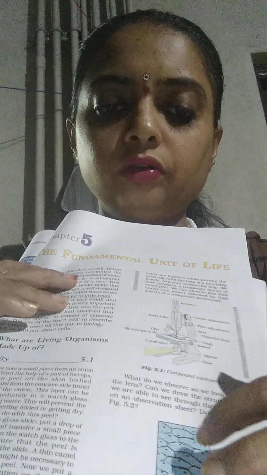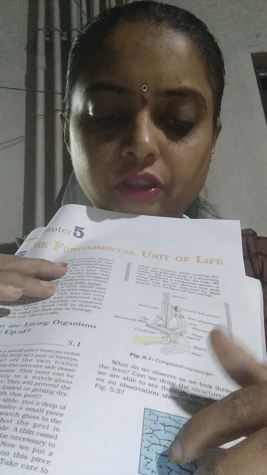So this is like a small room, no? Each individual thing is called a cell. So this is in plants, and I'll show you the human cells also later.